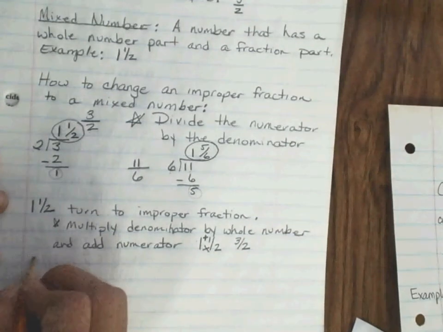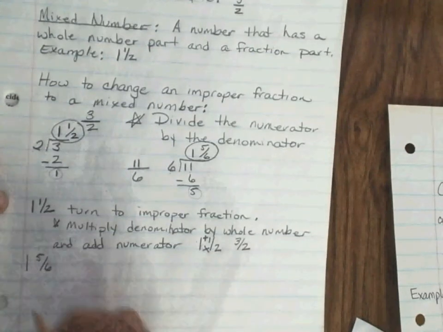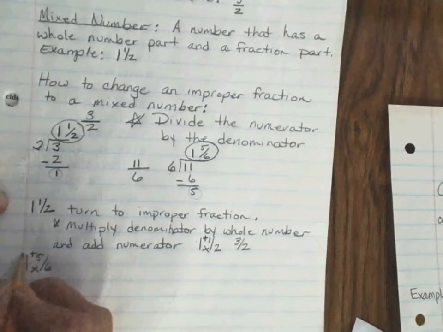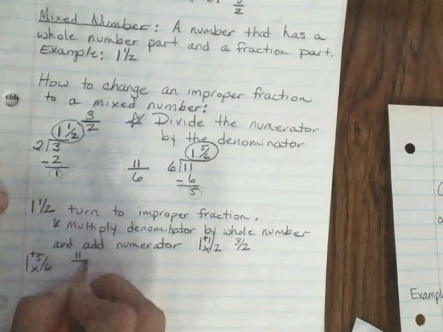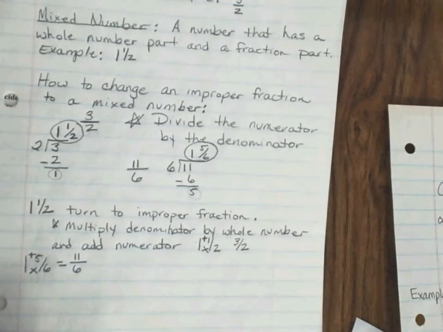If I want to turn 1 and 5/6 into an improper fraction, it's going to be 1 times 6, which is 6, plus 5. 6 plus 5 is 11. 11 over 6. Okay?